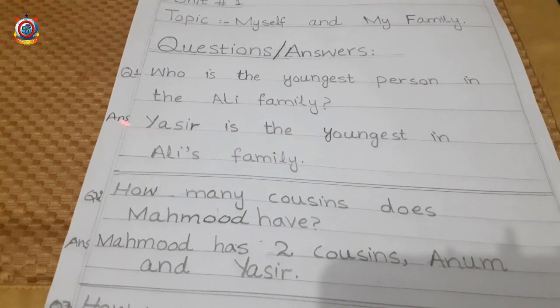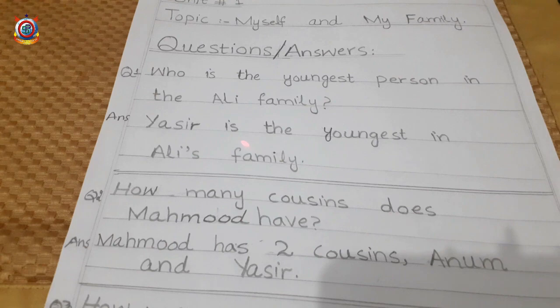Answer number first is Yasir. Look at the spelling. Is the youngest in Ali's family. लिख लिया सबने? क्लियर? Raise your hands. किस किसने लिखा है? ओके गुड, सबने लिखा है भाई. नीट नीट लिखना है. ओके ओके.